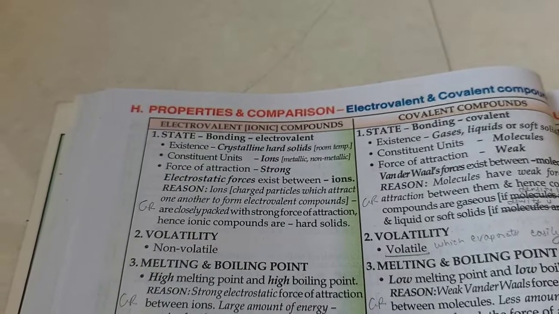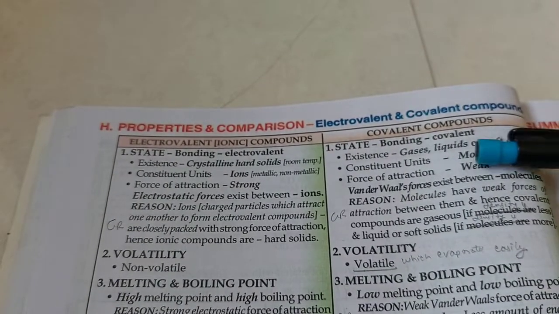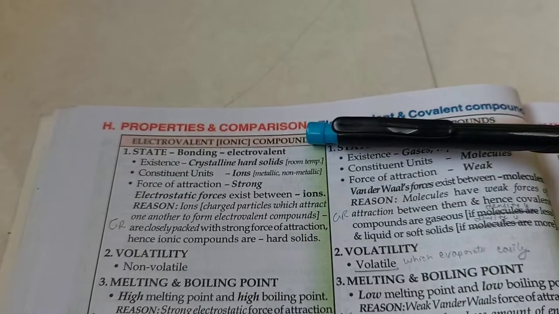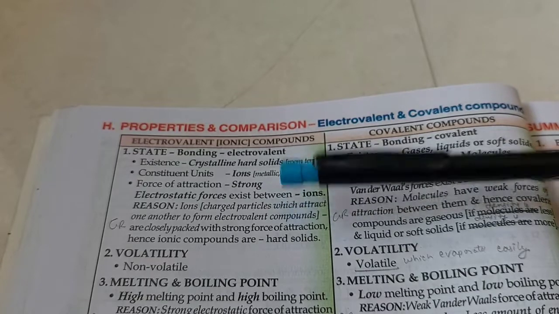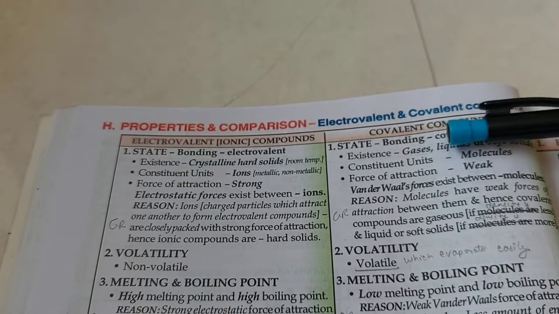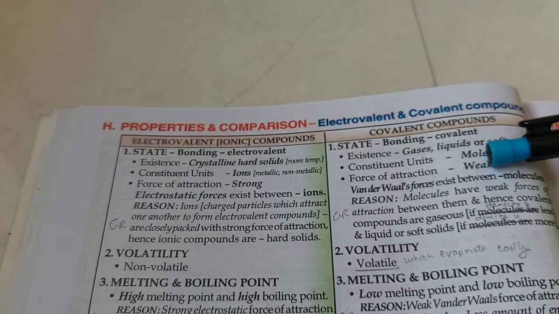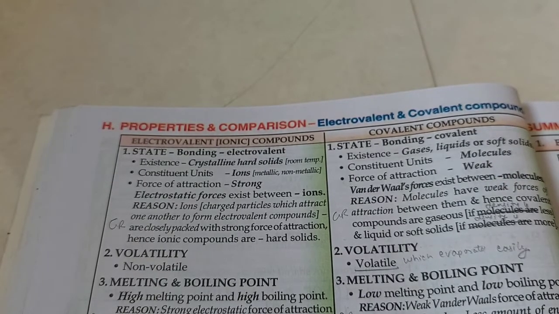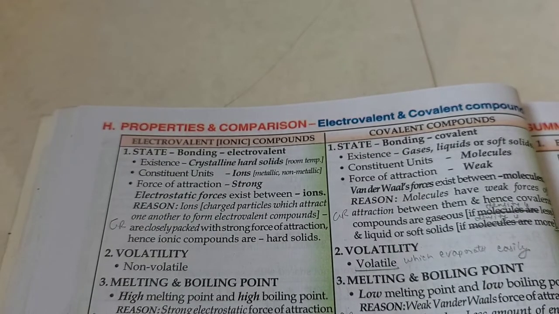Now let's differentiate between ionic compounds and covalent compounds, and also mark various give reasons or GRs. First of all, the state. Ionic compounds have very strong inter-ionic force of attraction, so they are all solids, hard solids like salt. Covalent compounds have weak intermolecular forces of attraction, which are also called van der Waals forces, so they exist as liquids and gases or soft solids. Well, if the density is less, then gaseous, and if the density is more, then liquid or soft solids. Cancel the word molecules and write density.